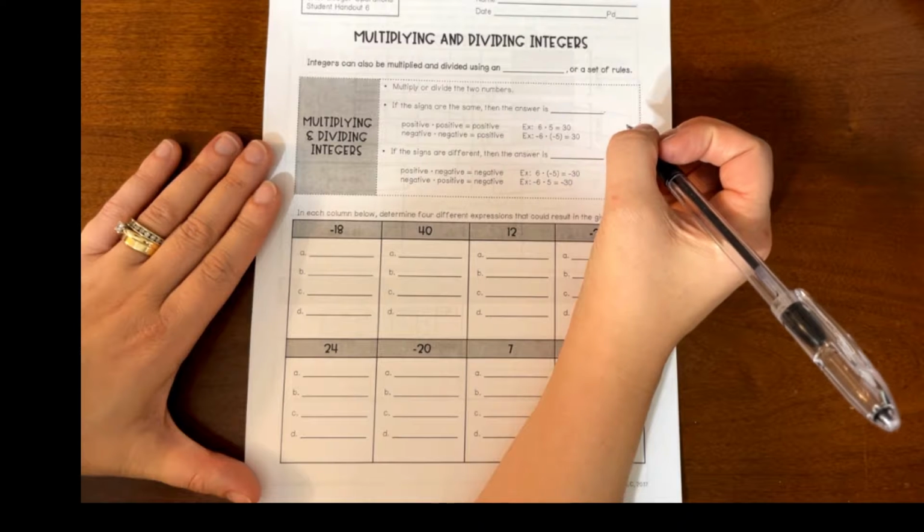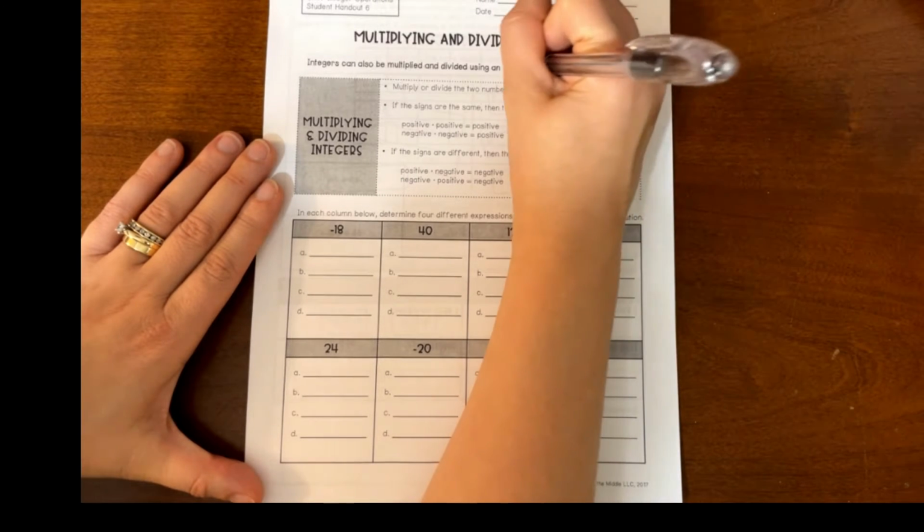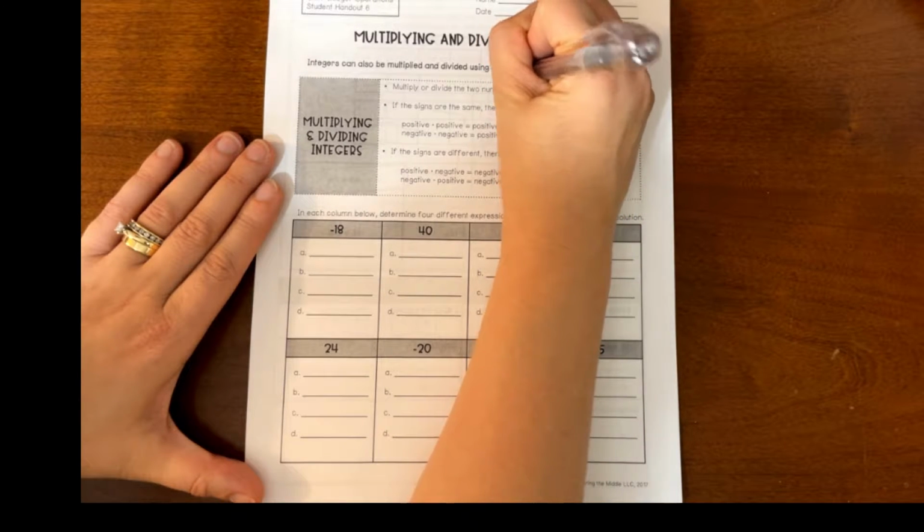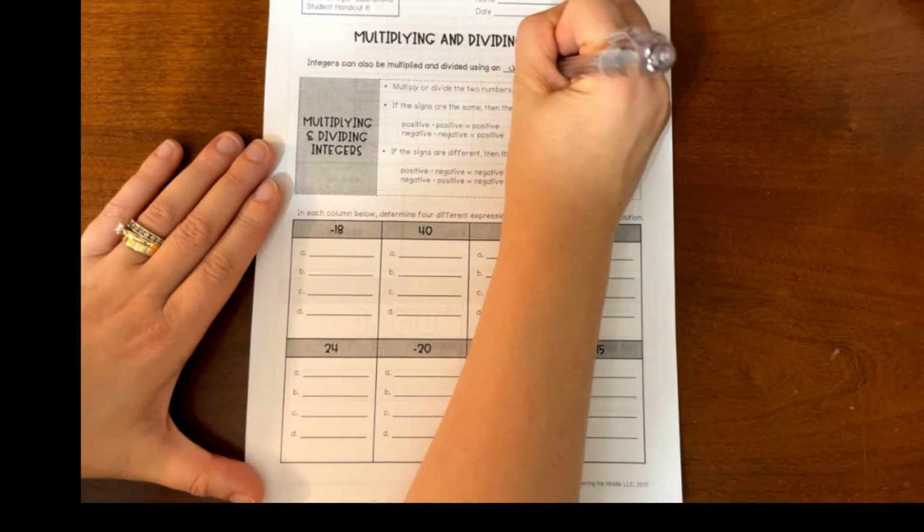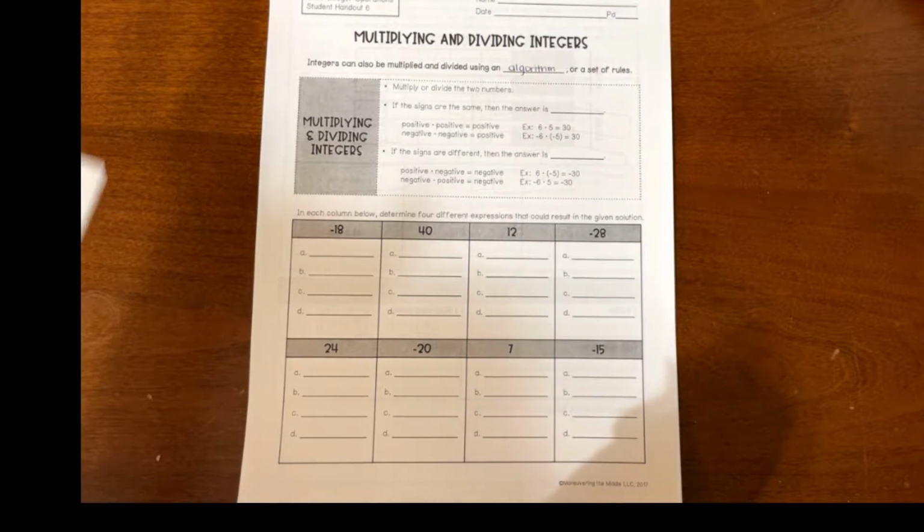Integers can also be multiplied and divided using an algorithm. Go ahead and write that down, which is just a fancy way to say a set of math rules.